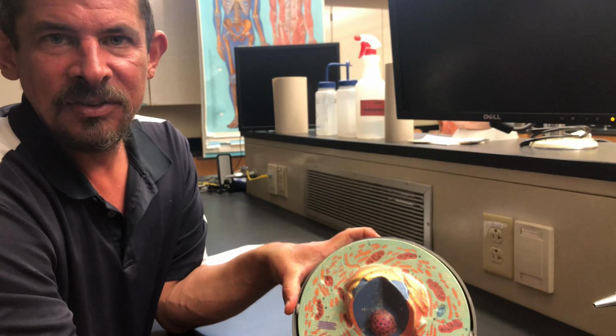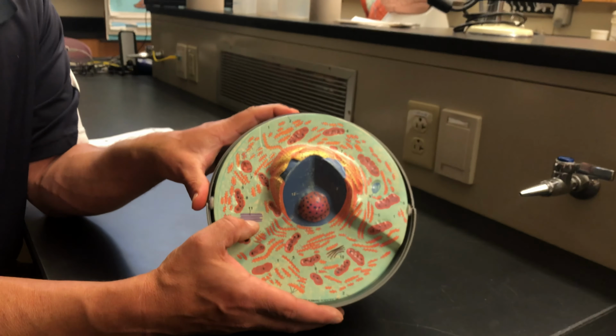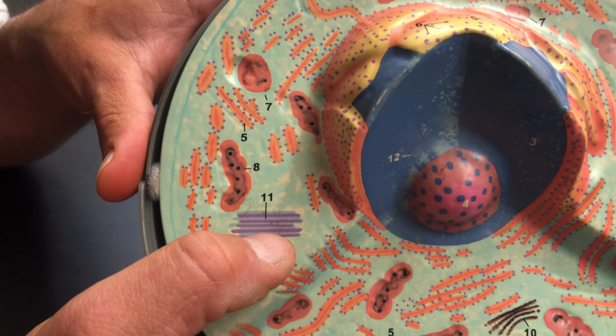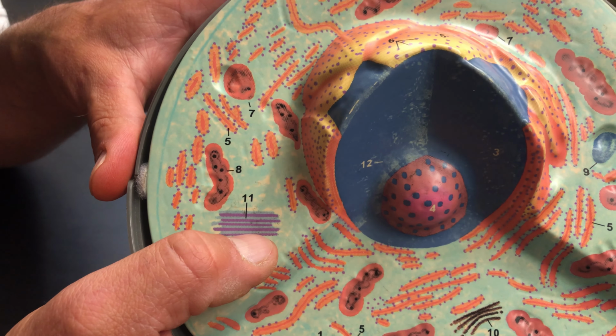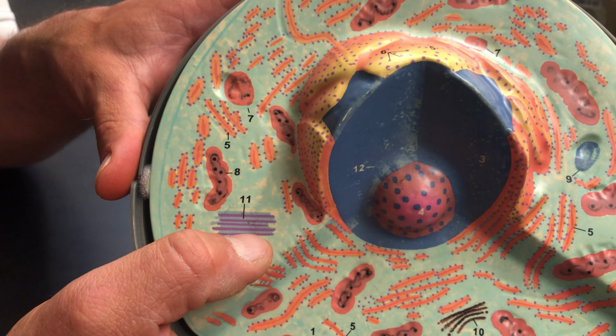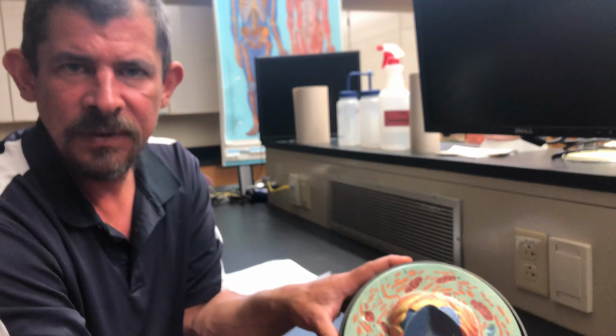And the last one is a centriole. Now this model right here is only showing one centriole. All the cells that contain centrioles contain two centrioles. And what the centrioles are important for, the centrioles are essential for cell division to occur. And again, I believe the APR picture of the cell contains two centrioles, but the cell models only contain one.